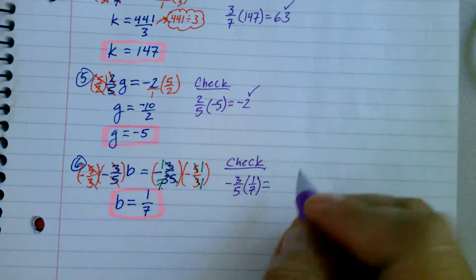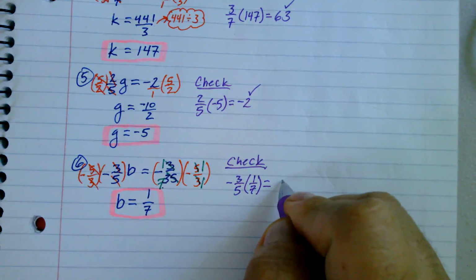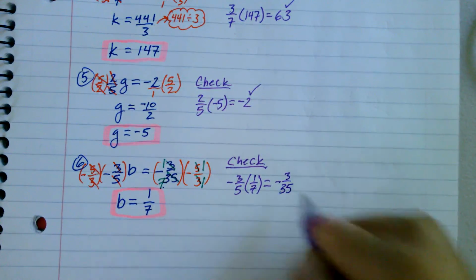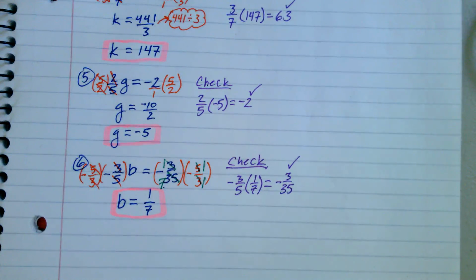It's negative 3/35. I could have just multiplied across this way as well. There it is. Okay, that's about as hard as they get. Any questions? No. Okay, so we're good.